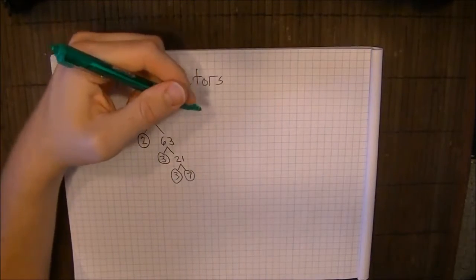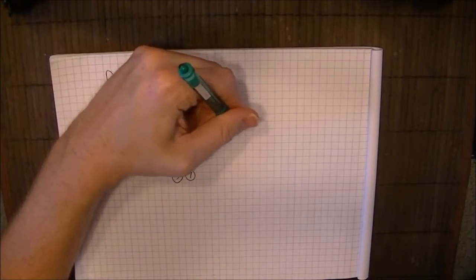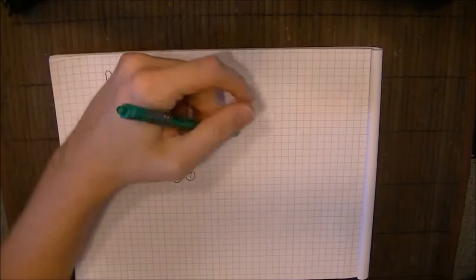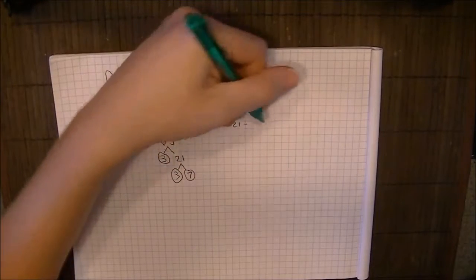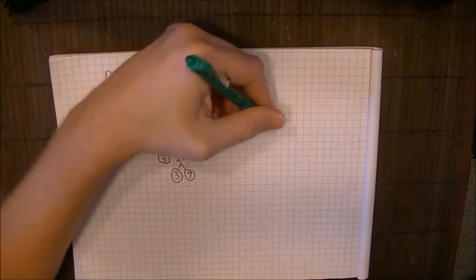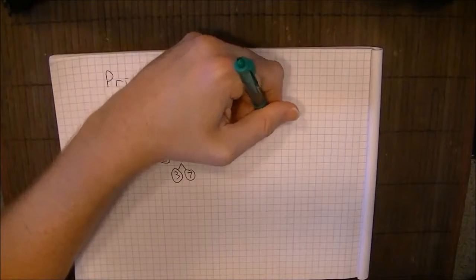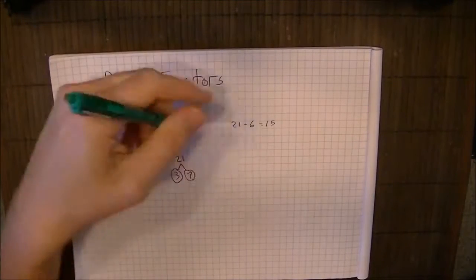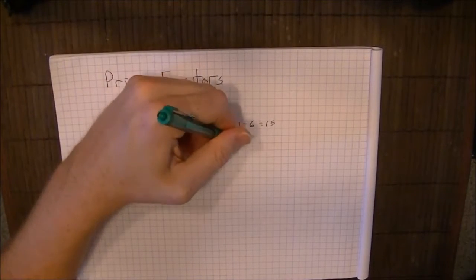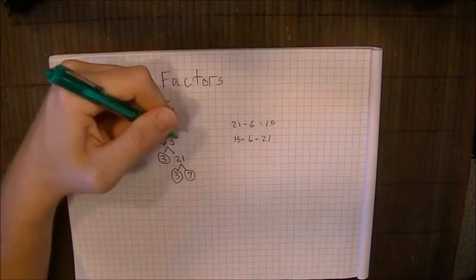Just in case you didn't though, let's say what is 21 minus, let's say, how about 6? 21 minus 6 is 15. So rearranging this, 15 plus 6 is equal to 21.